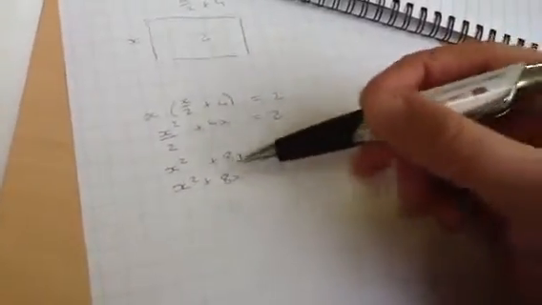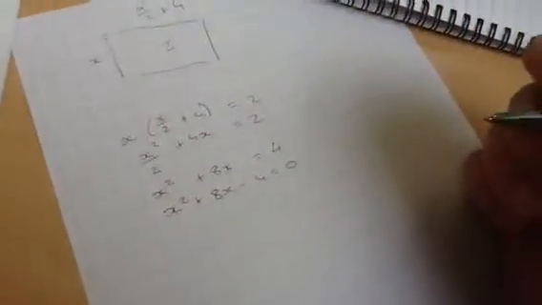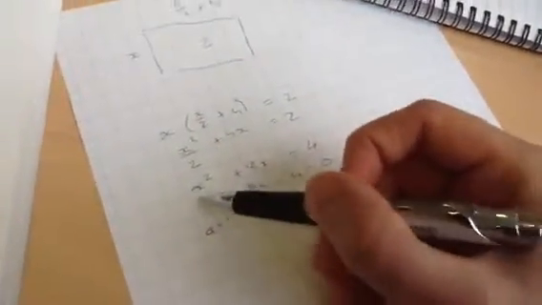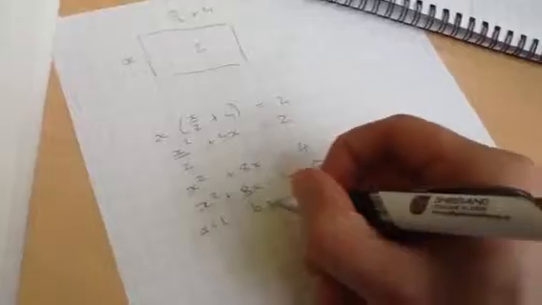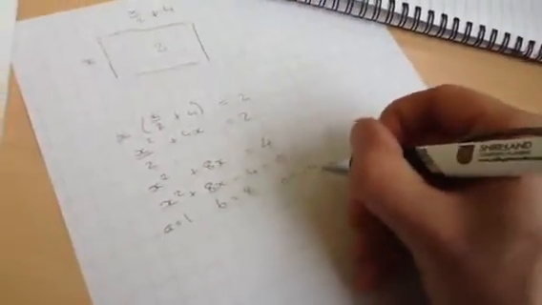Now, I can see quite quickly that this won't factorise. So what I'm going to do is I can either complete the square or I can use the quadratic formula. Now there's a clue in the question here because it says in surd form. So that kind of told me really that it was never going to factorise and I could use the quadratic equation or surd form. So I think I'll go for the quadratic equation. So here a is 1 because the number in front of the x squared is 1. B is 8 because it's the coefficient of x. And c is minus 4.